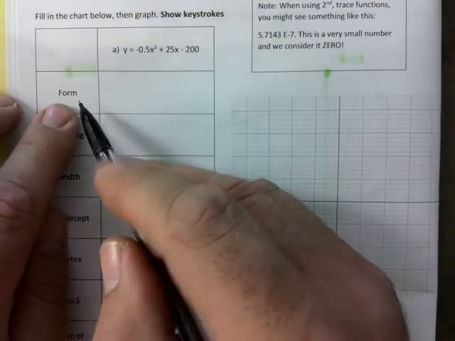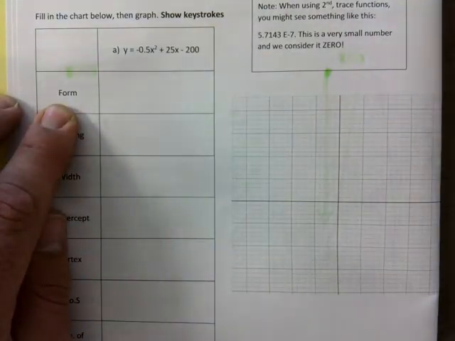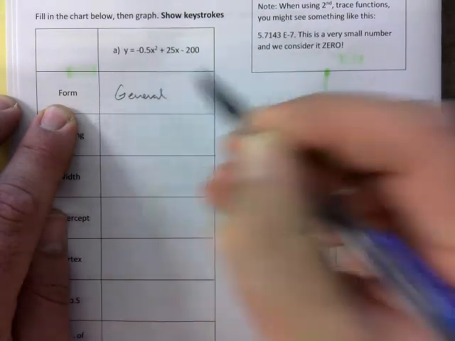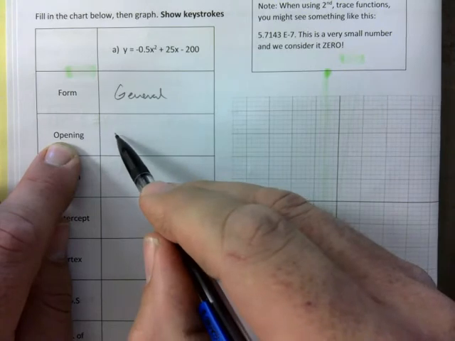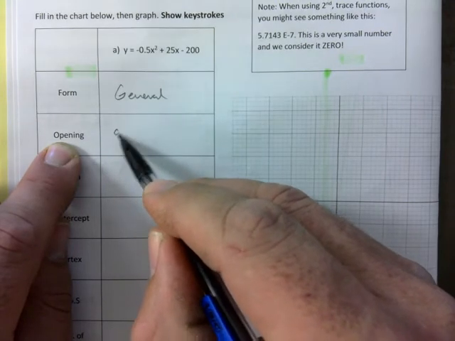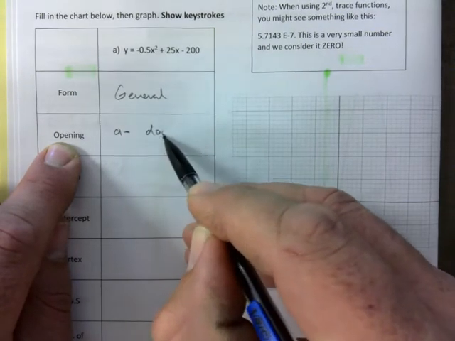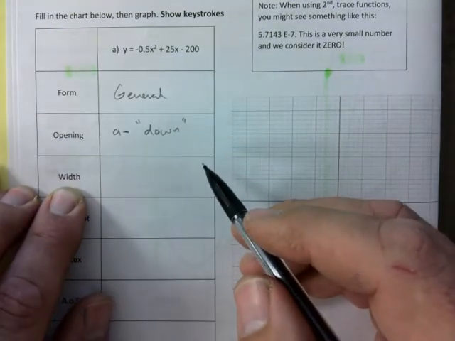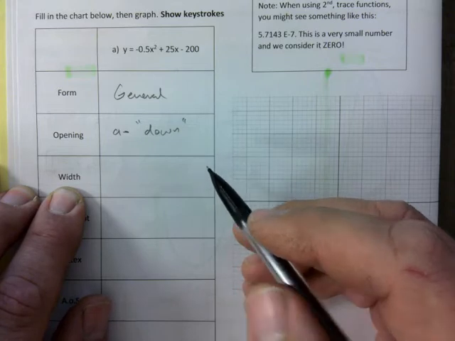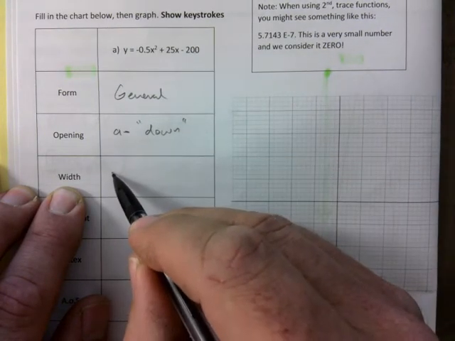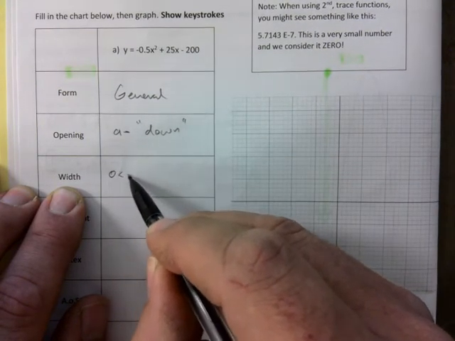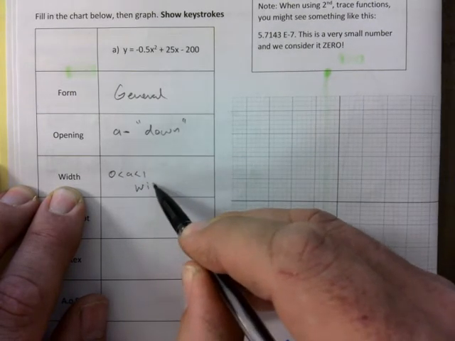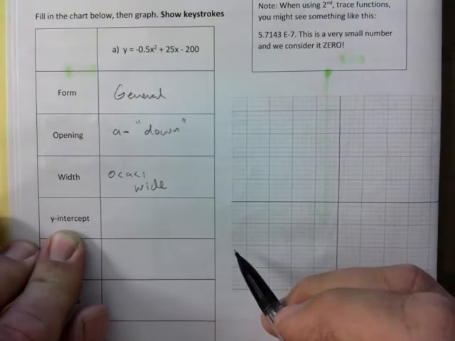So what form is it? General. That's right. General, no brackets. Opening: A is negative, correct? So it's down. Width: wide, narrow, normal. In this case, A is actually between 0 and 1, so this is a wide parabola.